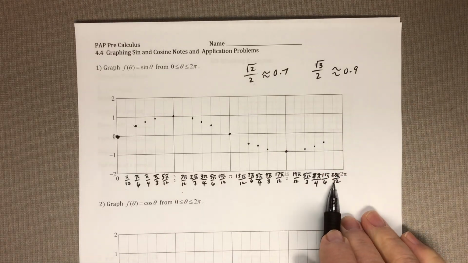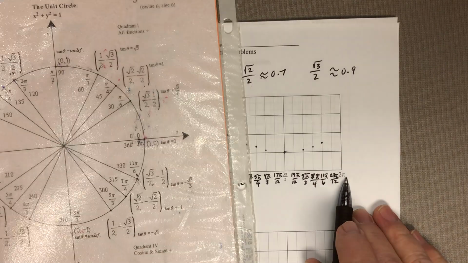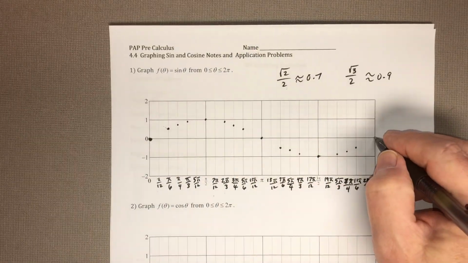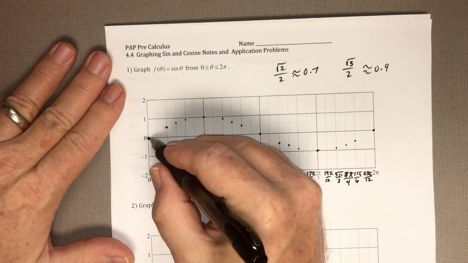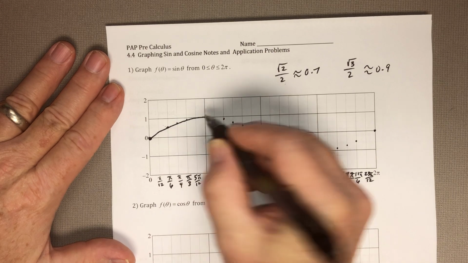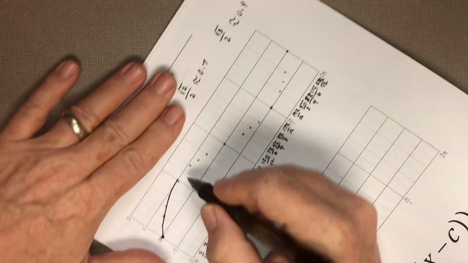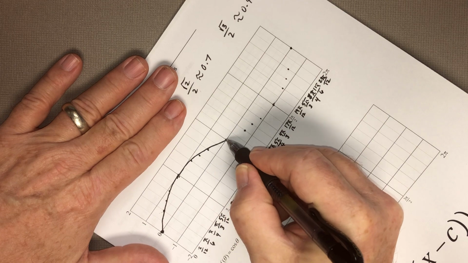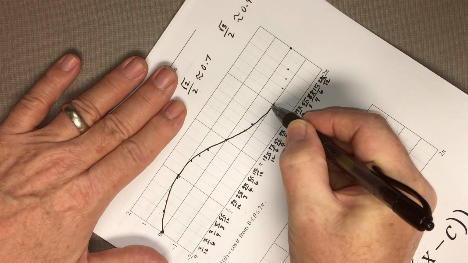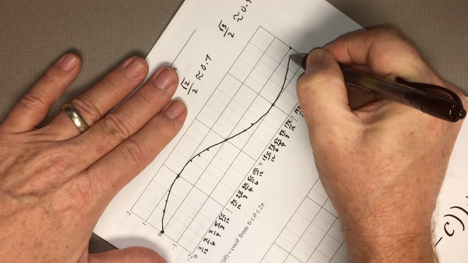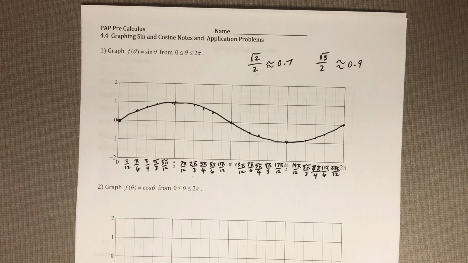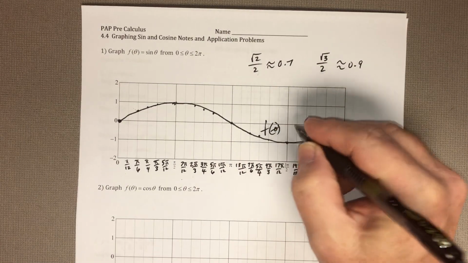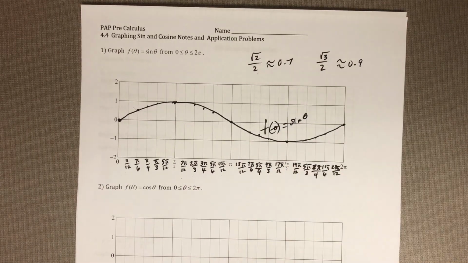And 23 pi over 12 is not on there, but 2 pi is. The sine of 2 pi is 0. So we can now plot all the points between those. The graph would come up through here, then it would come down through here, and come all the way over to there. So there is the graph of the sine function, f of theta equals sine of theta, from 0 to 2 pi for the domain of theta.